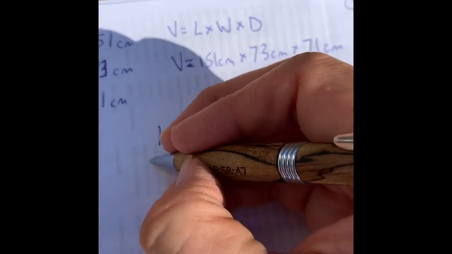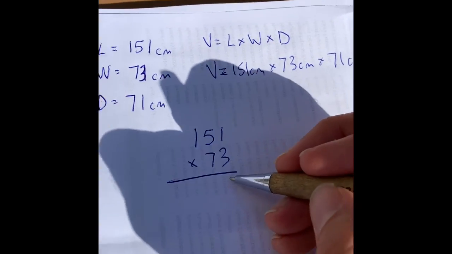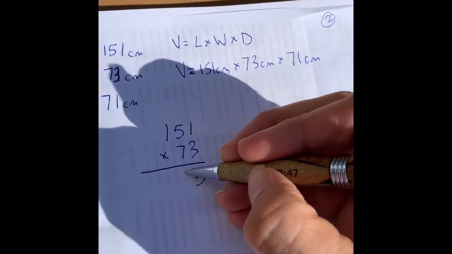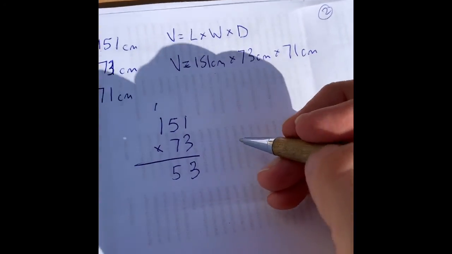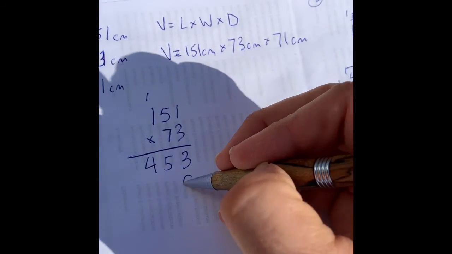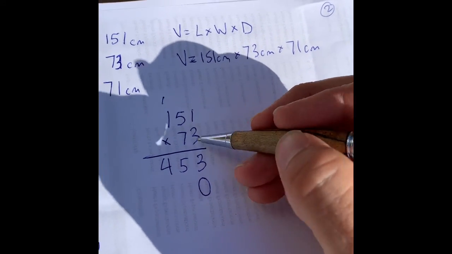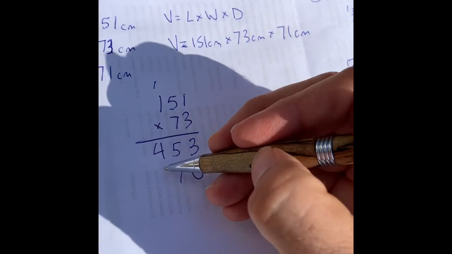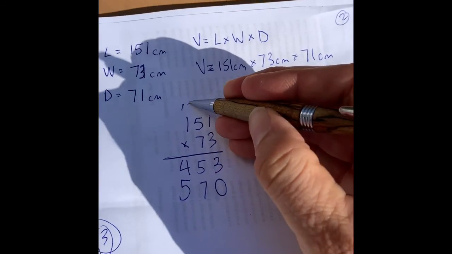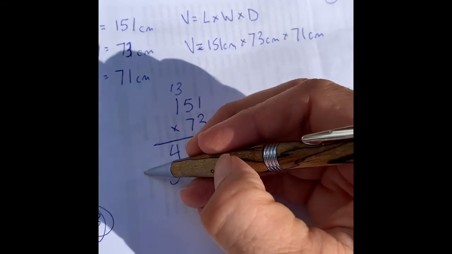We've got 151 times 73. 3 times 1 is 3. 3 times 5 is 15. 3 times 1 is 3 plus 1 is 4. Add a 0 because this is in the tens column. 7 times 1 is 7. 7 times 5 is 35. 7 times 1 is 7 plus 3 is 10.